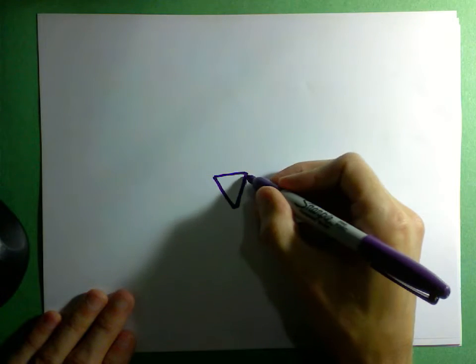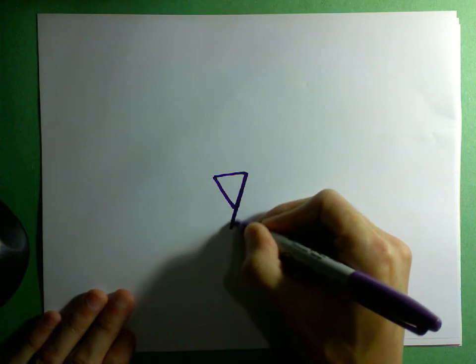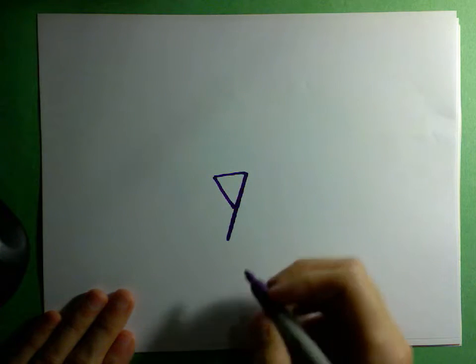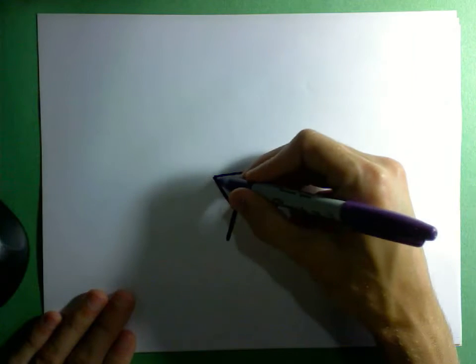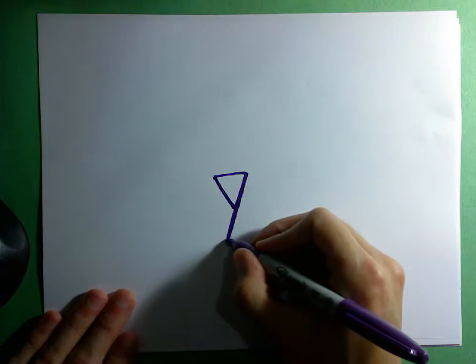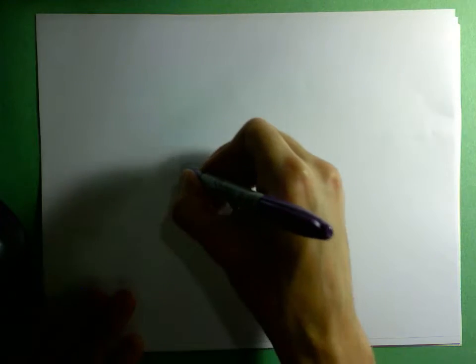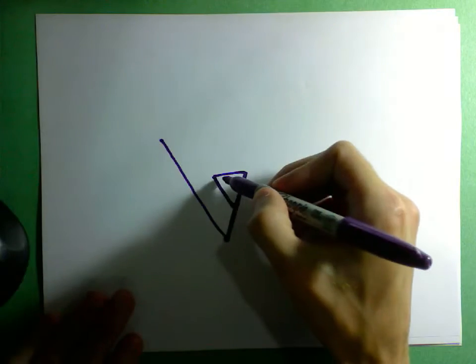After that, this side of the triangle right here, we're going to extend a little bit. This line, we're going to make it a little bit longer down to here. And then we're going to draw a line that comes up. It's going to be at the same angle as this line that we just drew, but we're going to draw a line that comes up and goes past that triangle that we just drew.